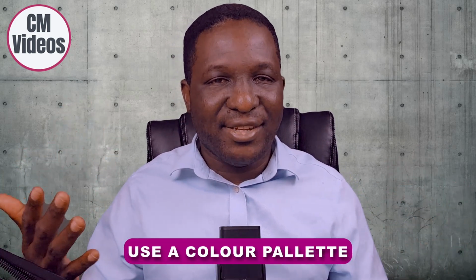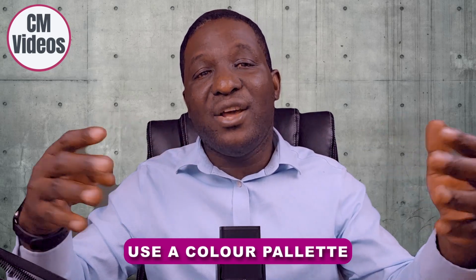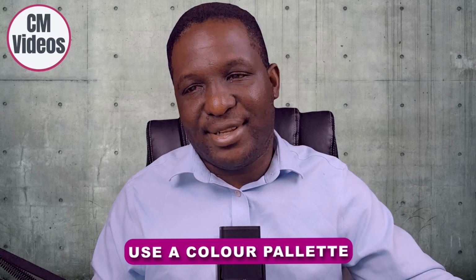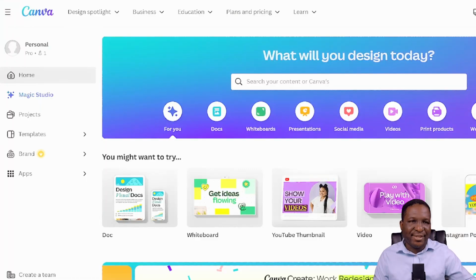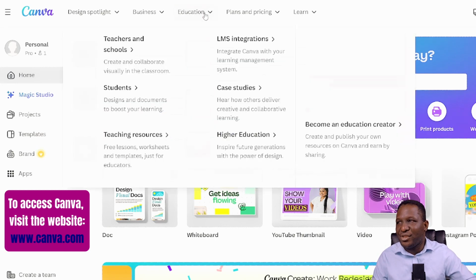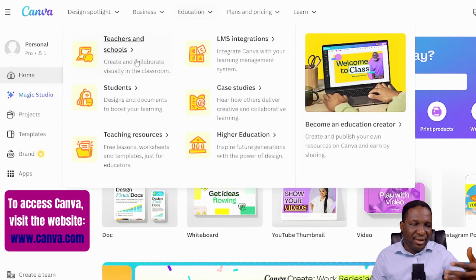Ideally, you want to use a color palette. So you consult and find a color palette system. Use that color palette system to find what colors actually go together in your presentation. And one of the easiest ways to do this is to go to Canva. So basically, this is Canva. It's a graphic design tool. There is a student version under education, so it's on canva.com. Under education, you can actually sign up for an account using your student email address.